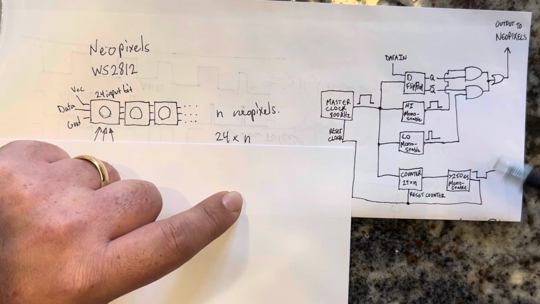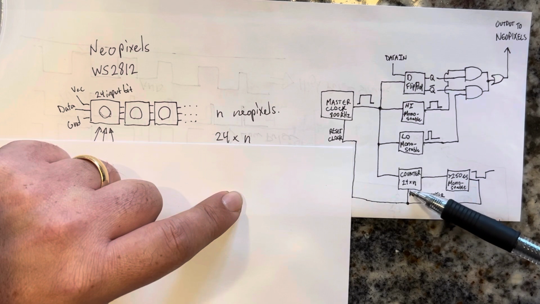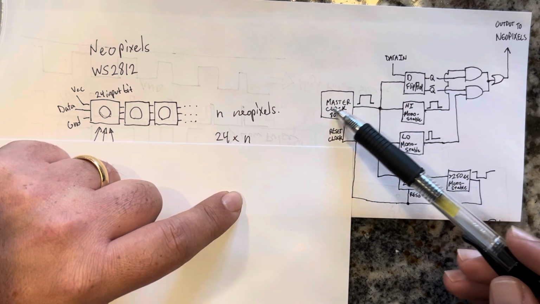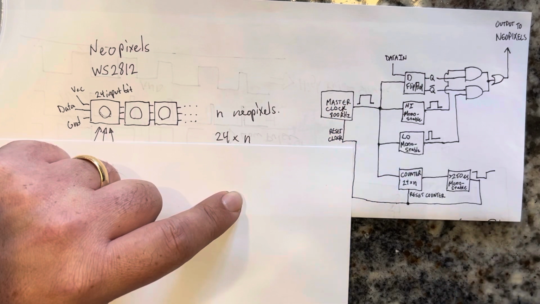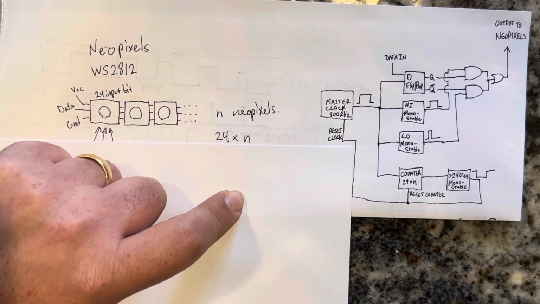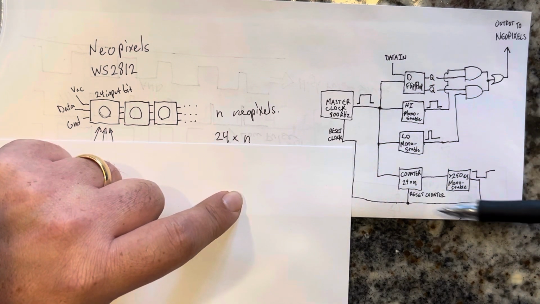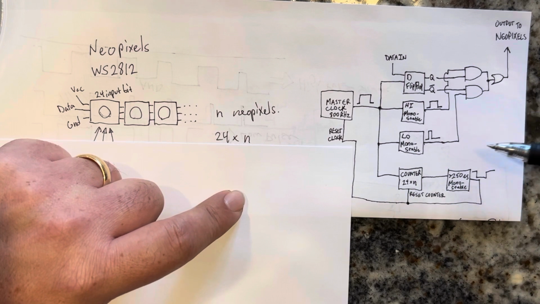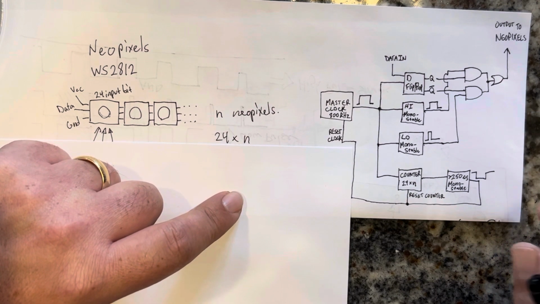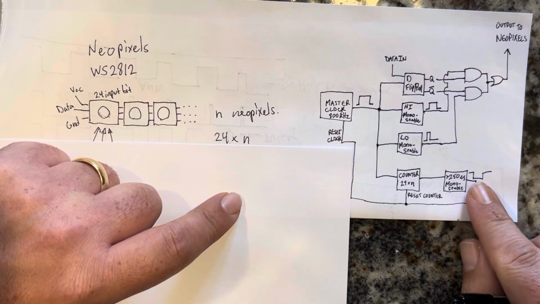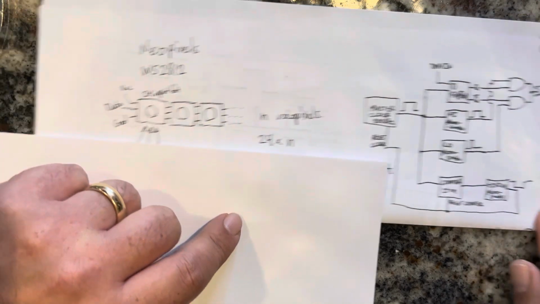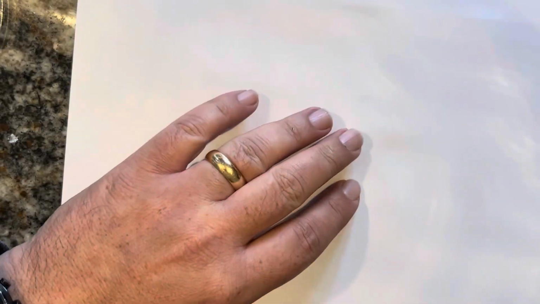At the same time, with that pulse we have to find a way to reset that counter so it can start counting fresh the second the master clock starts counting again. And this is our overall block diagram for the circuit design. Today I'm going to talk about how to implement that in the actual circuit.